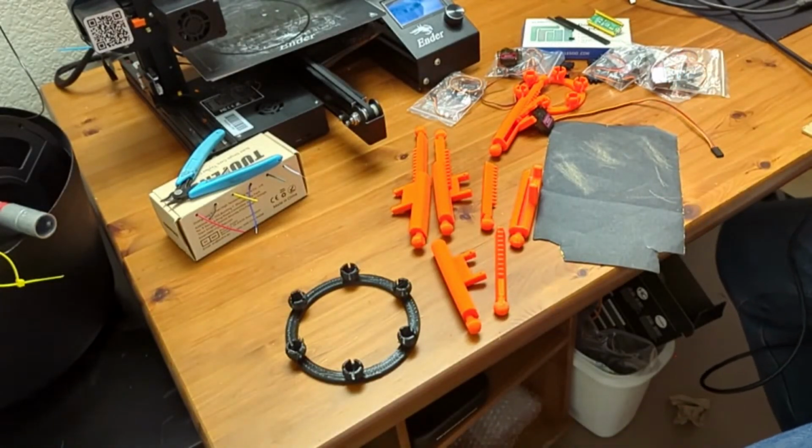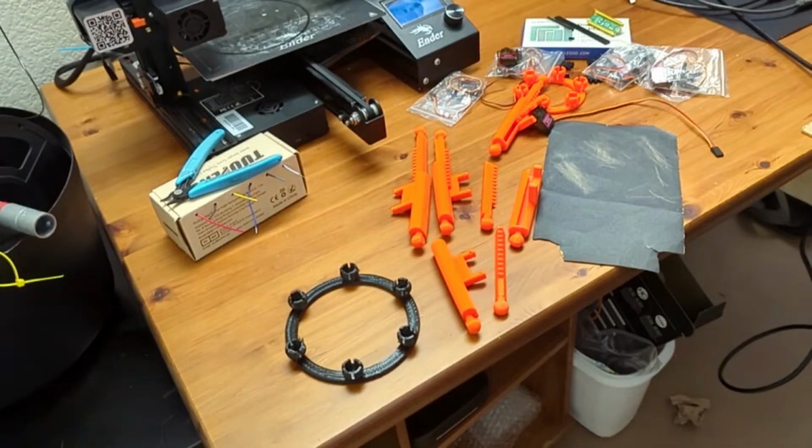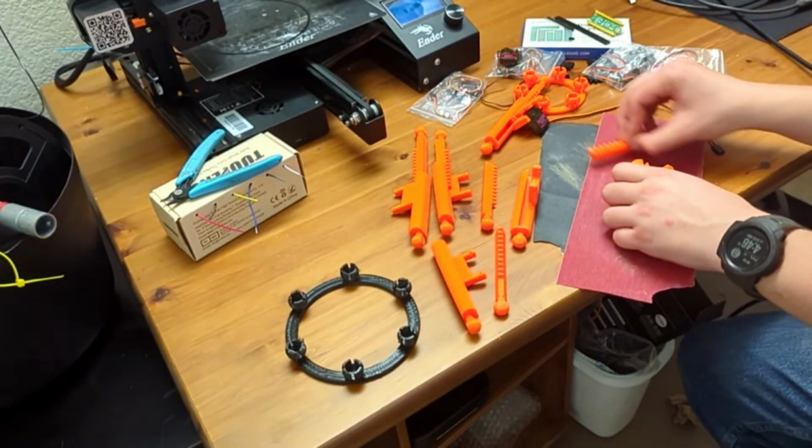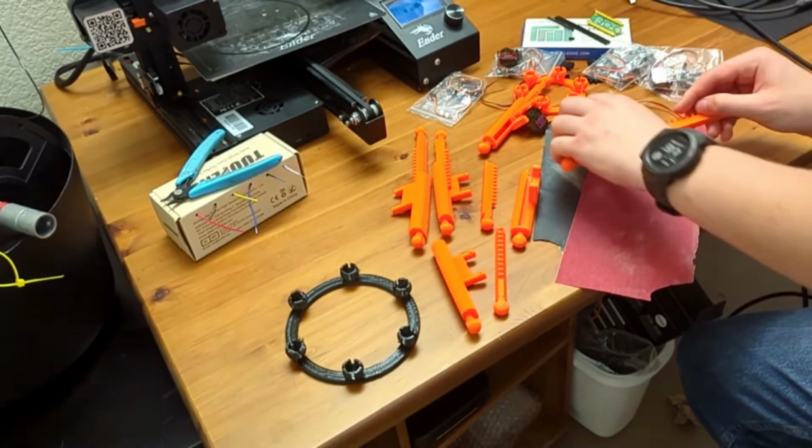I'm thinking I'm going to get some more aggressive sandpaper out, just to make this a little bit faster, because I don't really want to spend all day sanding these down.